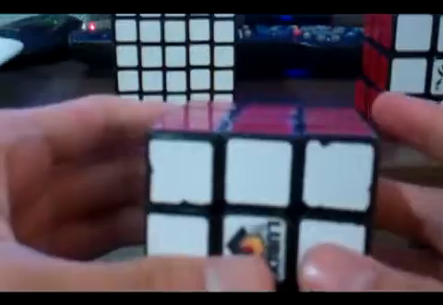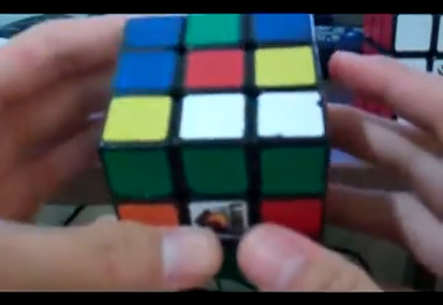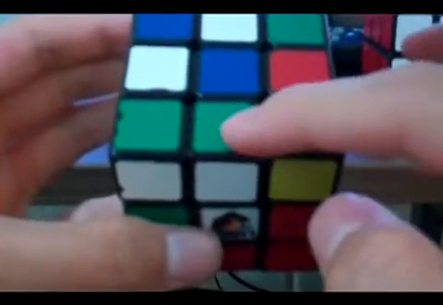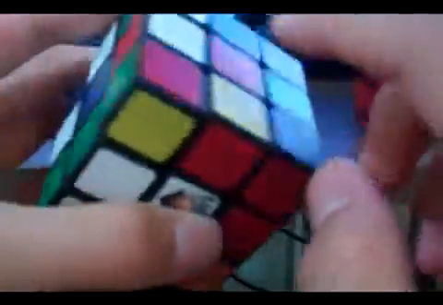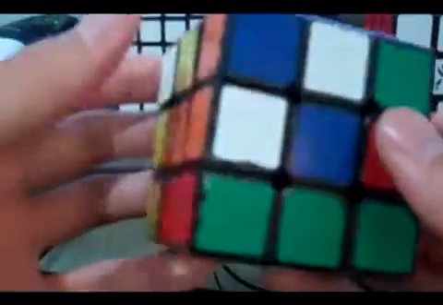Also for cross, I'm actually gonna go in detail with the cross because it's very easy to explain. As you already know, when you're solving the cross, you don't necessarily have to pair white green with the green center first, because a lot of people tell you that, and that's totally correct.